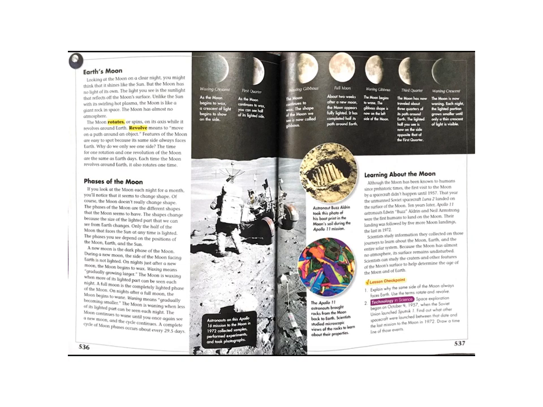Ten years later, in Apollo 11, astronauts Edwin Buzz Aldrin and Neil Armstrong were the first humans to land on the moon. Their landing was followed by 5 more moon landings, the last in 1972. Scientists study information they collected on those journeys to learn about the moon, Earth, and the entire solar system.